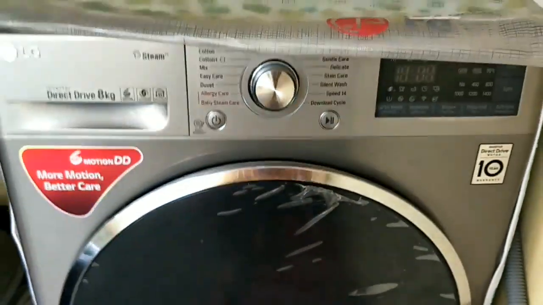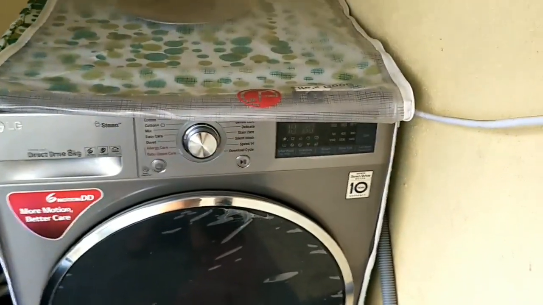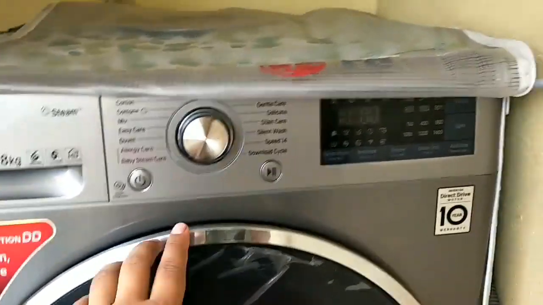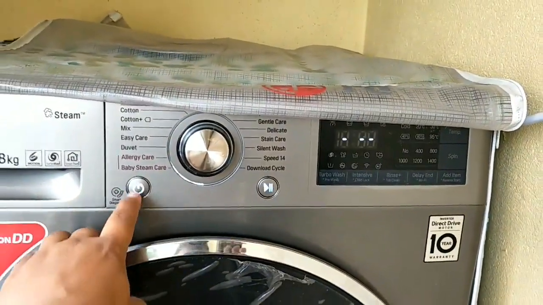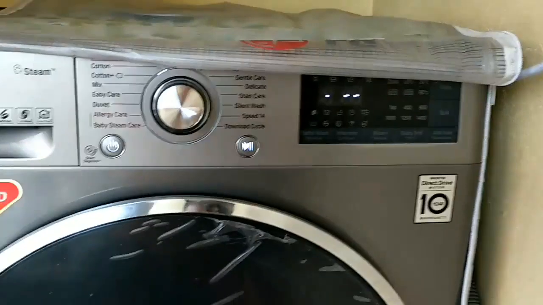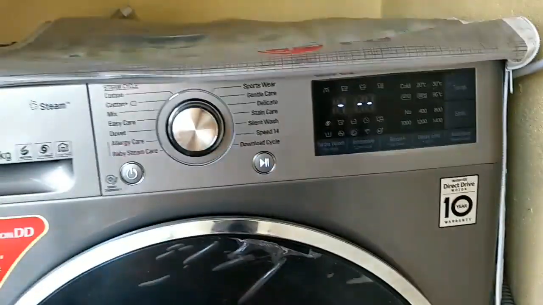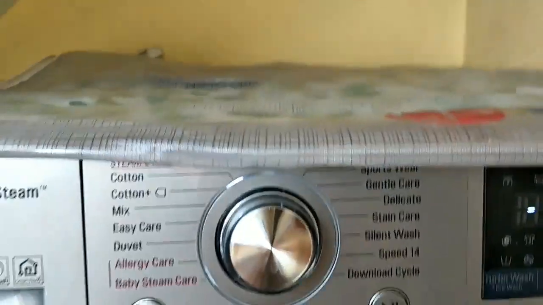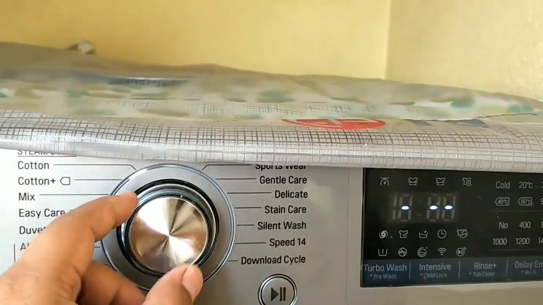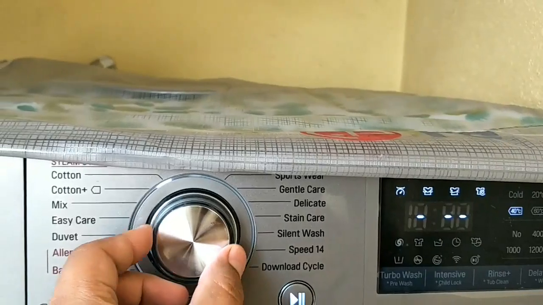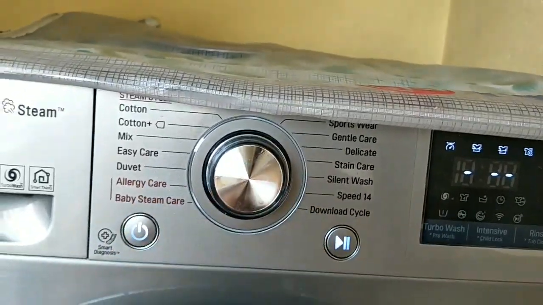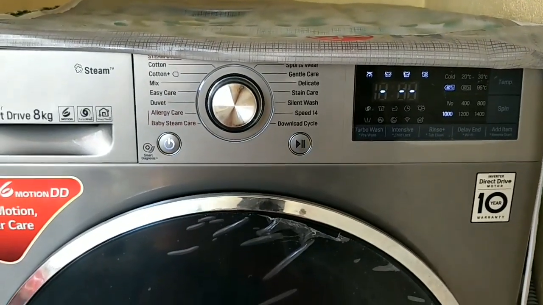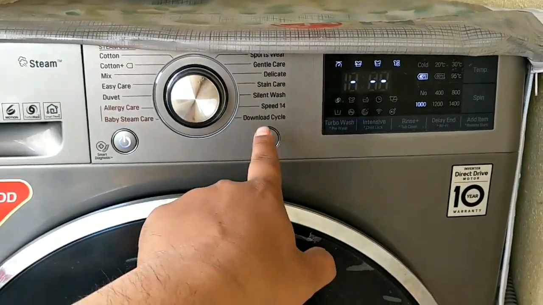door of the washing machine. Now let's turn it on. We have to press this power button. You can see over there, this is our cover. Now here is an indicator on cotton. Let's keep it on mix. Okay, we have kept it on mix. Now we have to press this button. You can see over there.